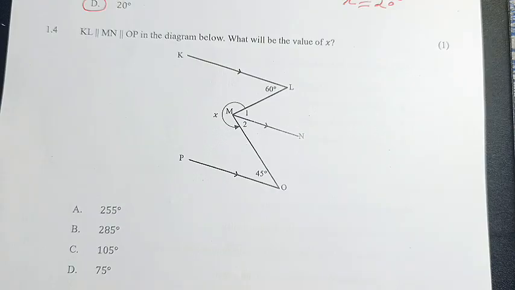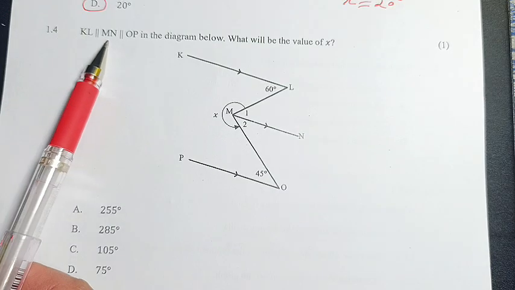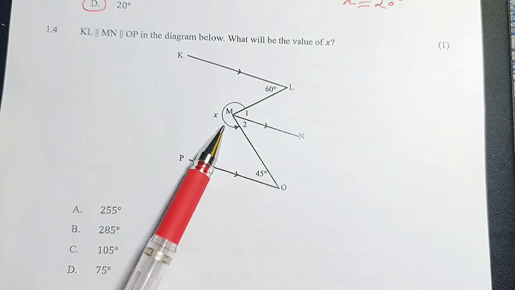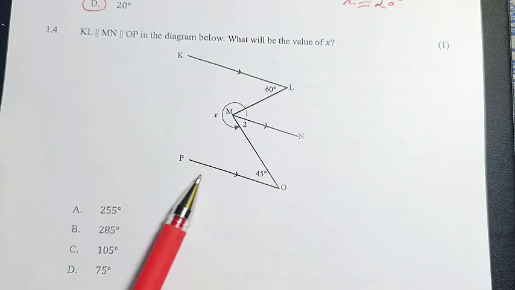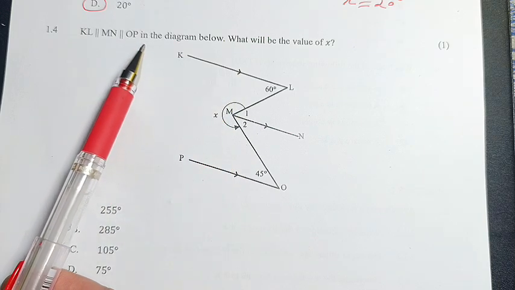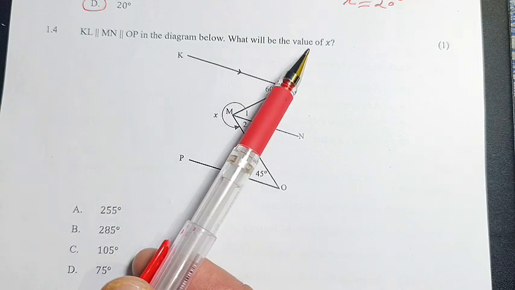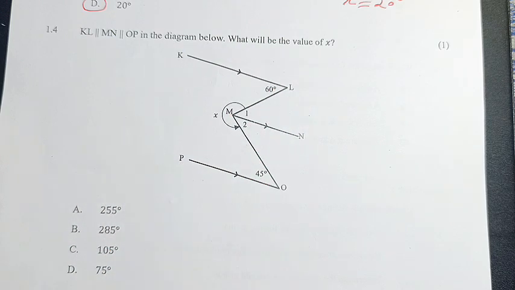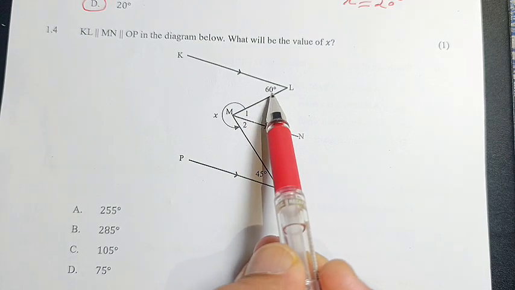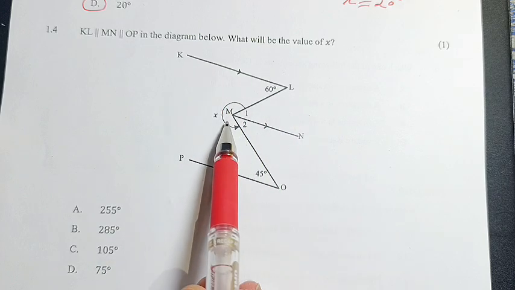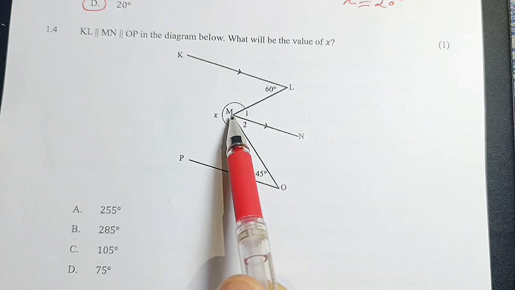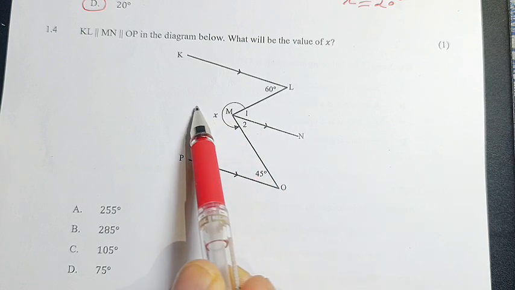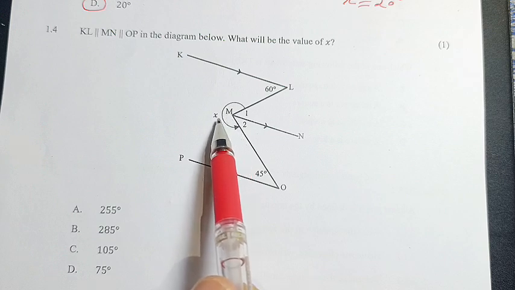This is quite an interesting question. It says KL is parallel to MN, and parallel to OP as well. So these one, two, three lines are parallel. In the diagram below, what will be the value of x? So we need to find this value of x here. This is a quite interesting, complicated question. Now you must remember, KL is parallel to MN. So LM is a transversal line. You can extend this line more on this side if you can't visualize this diagram properly.